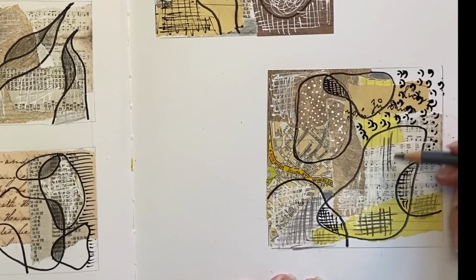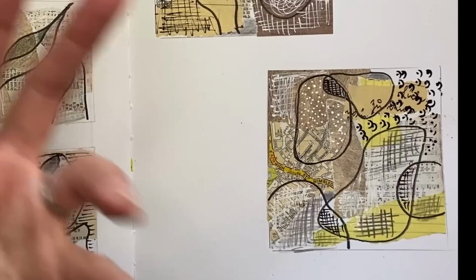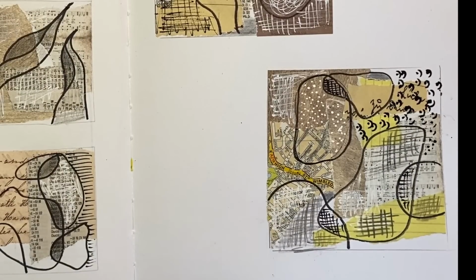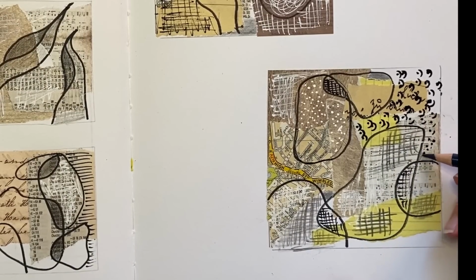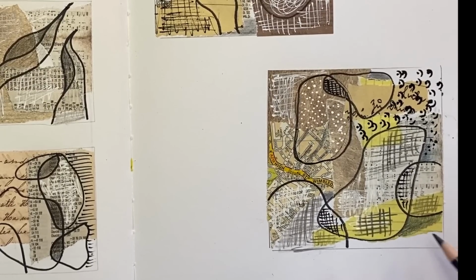But I do like textures, and I like doing mark making as well. But equally, you know, we can do some very gentle and careful and more subtle tones, and that can look really good as well. There we go.